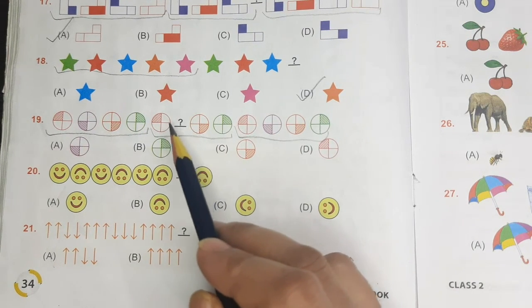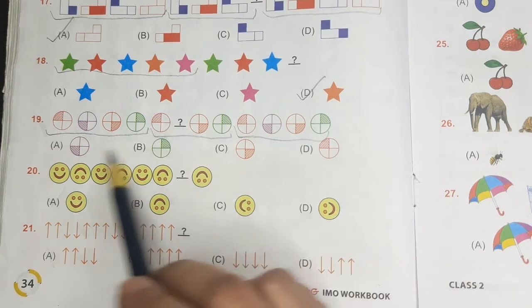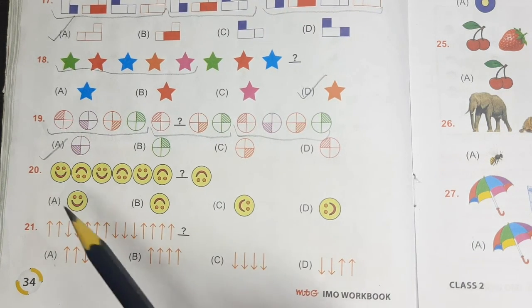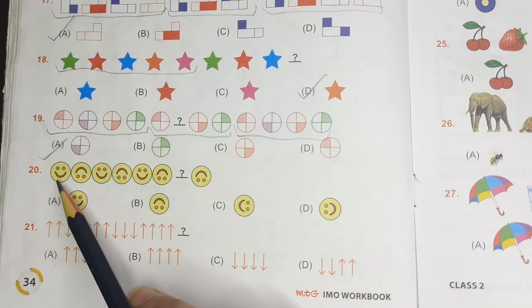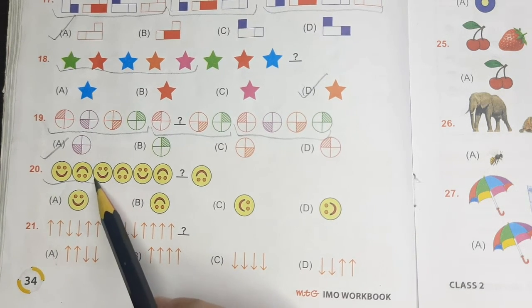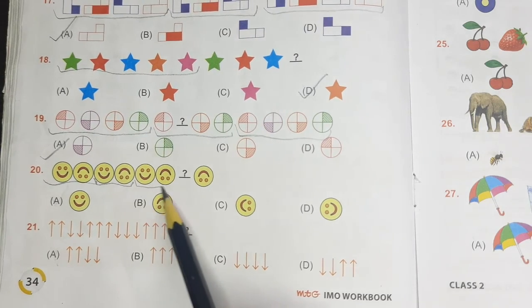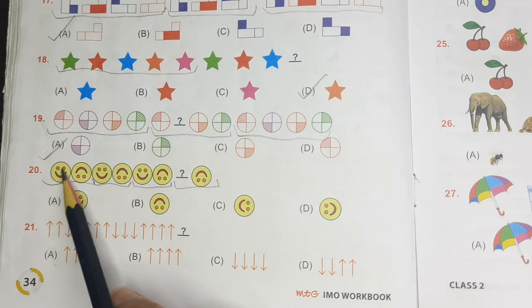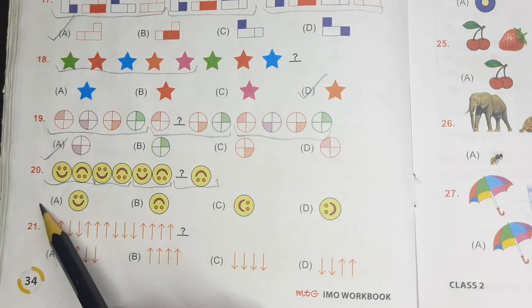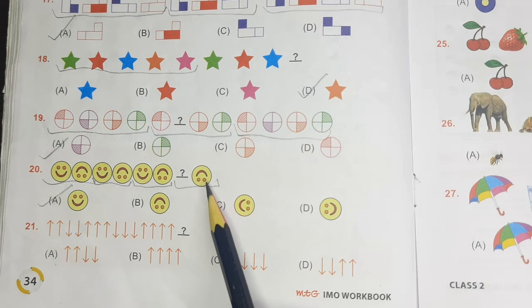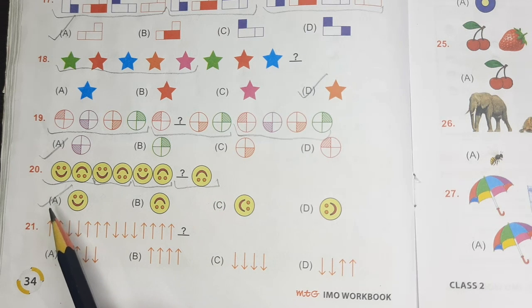So which means the second in line over here should be this purple one, which is option A. Okay, now let us look at smileys. Smiley, then inverted smiley, again a smiley, again inverted smiley. So which means the pattern is of two smileys, right? So over here it should be the first smiley, this smiley, which is option A. These two smileys are anyways not even the options. Okay, so our answer is option A.